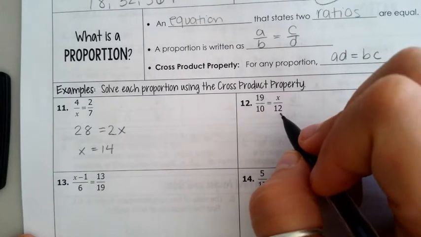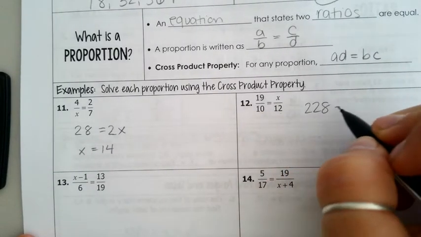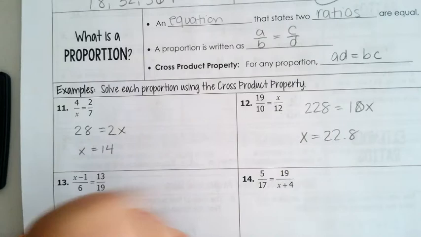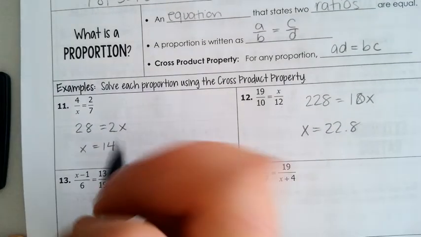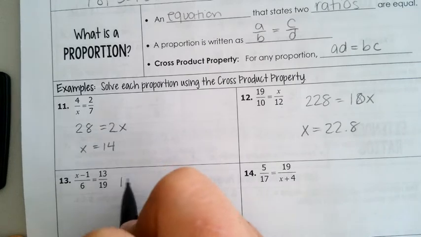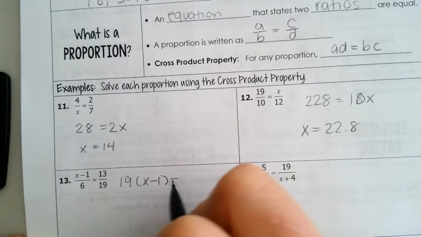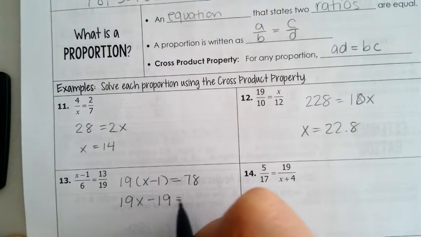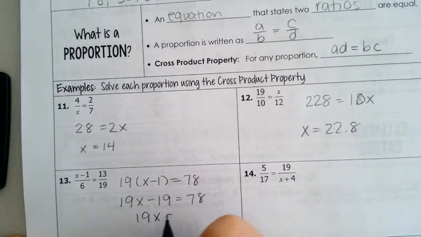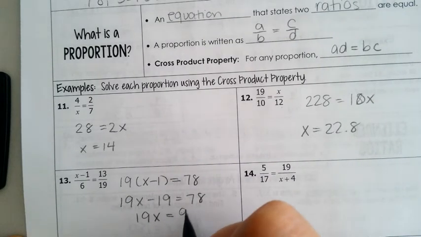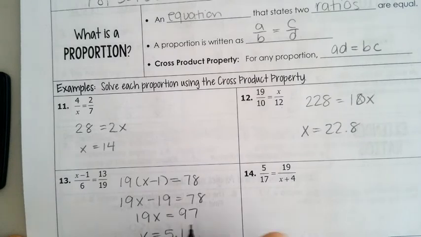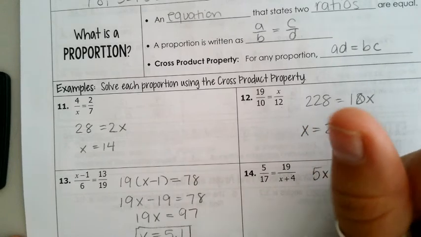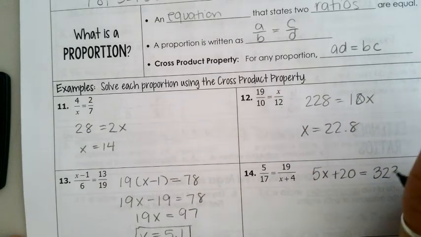19 times 12 is 228 is equal to 10x. We get x to be 22.8. Now we have a little bit of algebra in here, so we get 19 times x minus 1 is equal to 78. So you have to distribute. And you get x is equal to 5.1. 5x plus 20 is equal to 323.